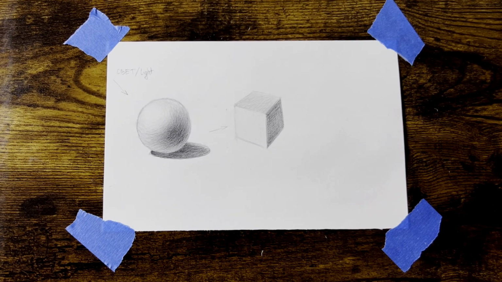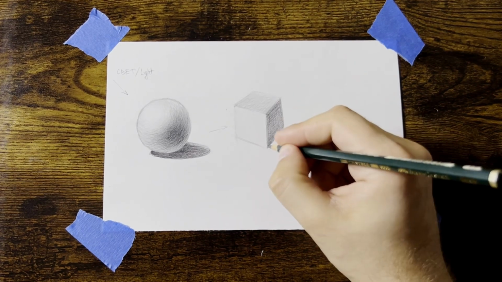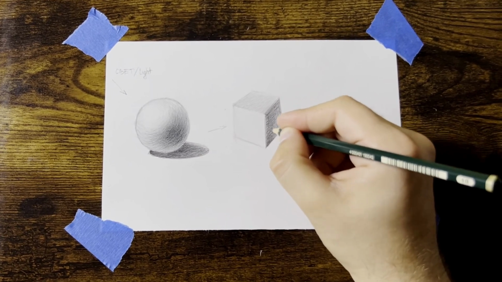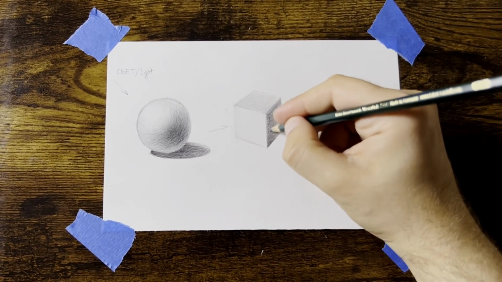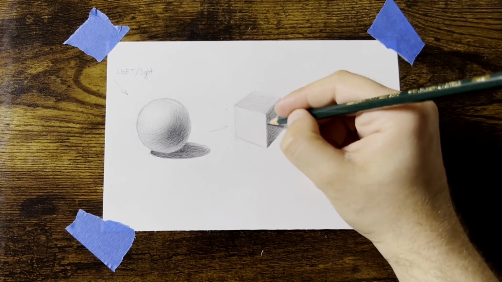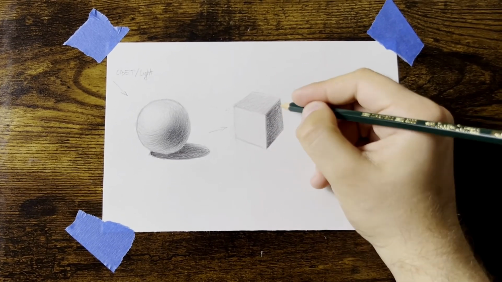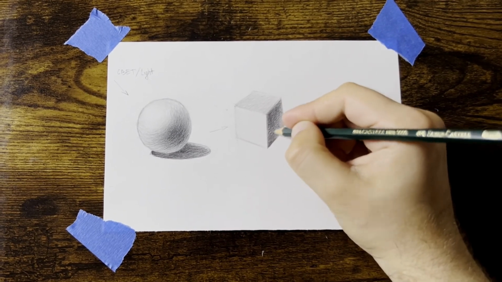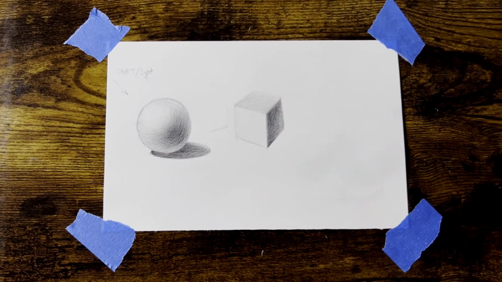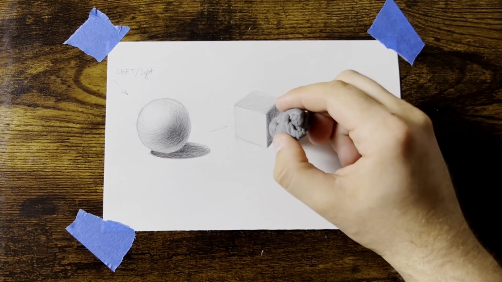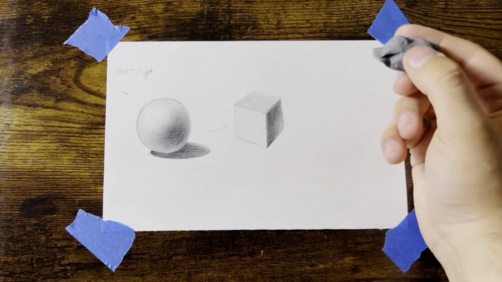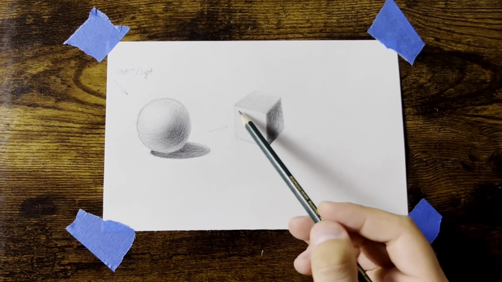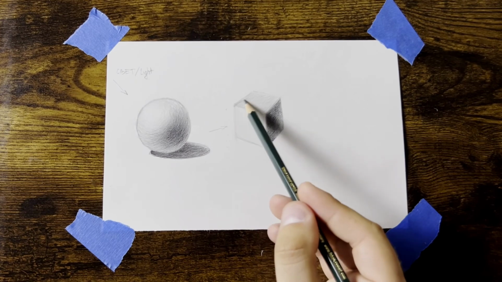Unlike the sphere, the cube has no highlight, since highlights appear only on glossy or wet surfaces. But you can see that both the sphere and cube have reflected light. In the cube, the reflected light is in the bottom right corner of the shadowed side. Here, I use a kneaded eraser to slightly lighten the area, creating the reflected light.